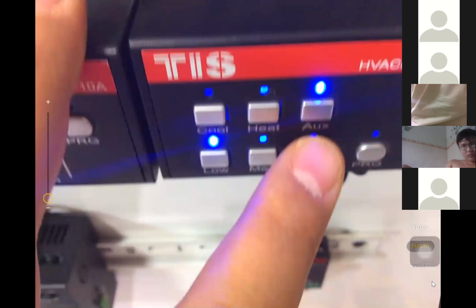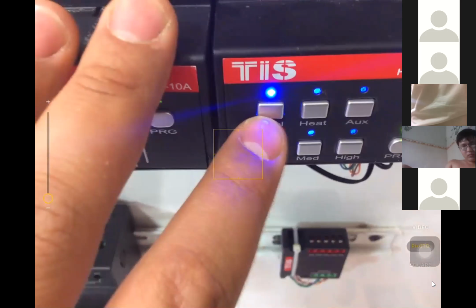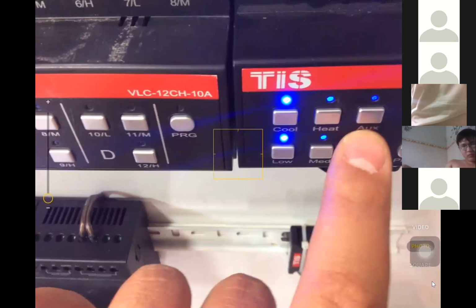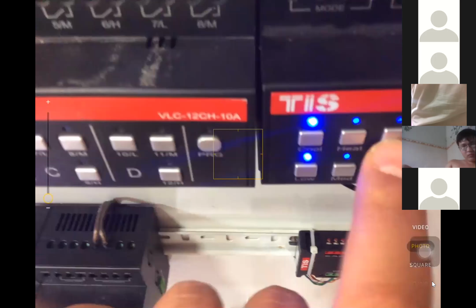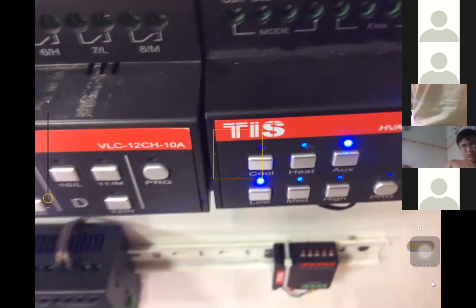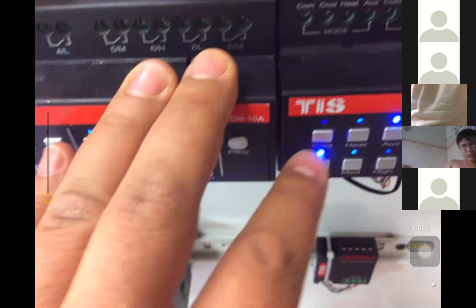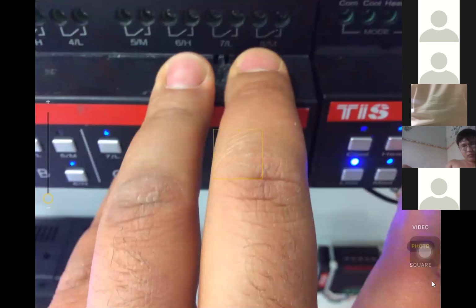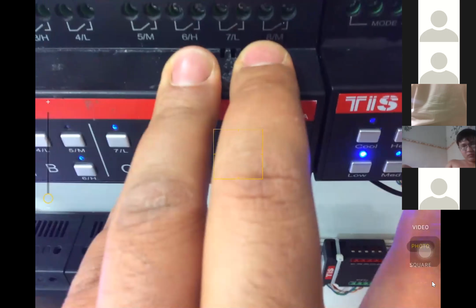See, now the cool is off and switch number 3 is on. If I turn on the cool, it's turned off. And again, if I turn off the cool, it's automatically turned on. It depends on your AC unit. In some AC units, we have a valve that must work in reverse with the cool. If the cool is on, the valve must be off. And if the cool is off, the reverse must be on.